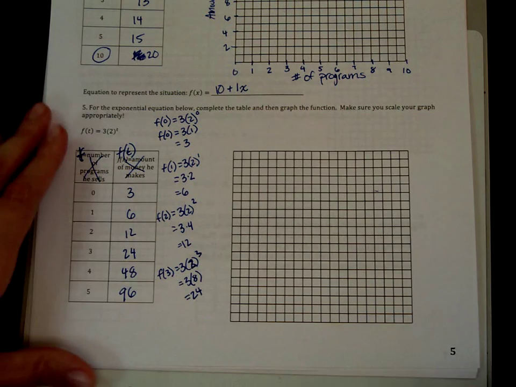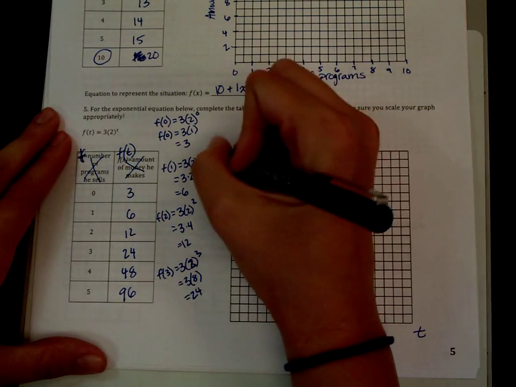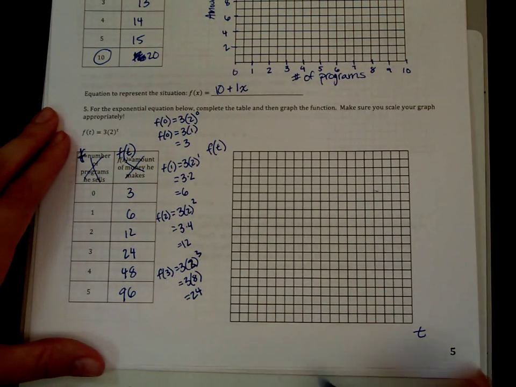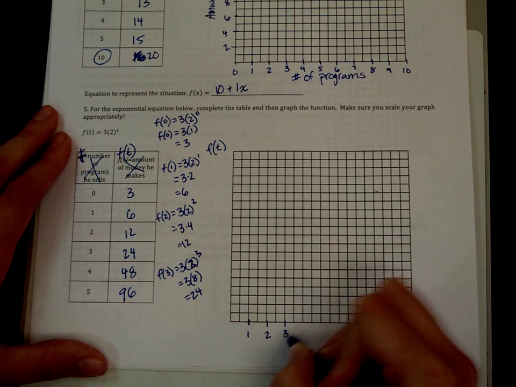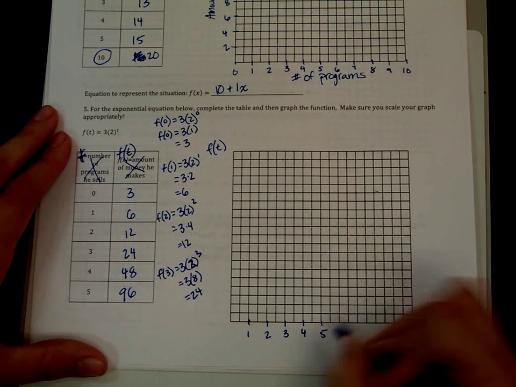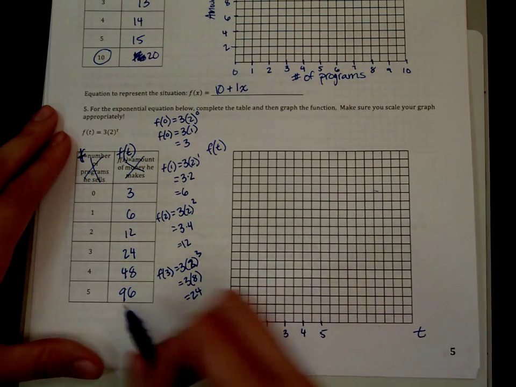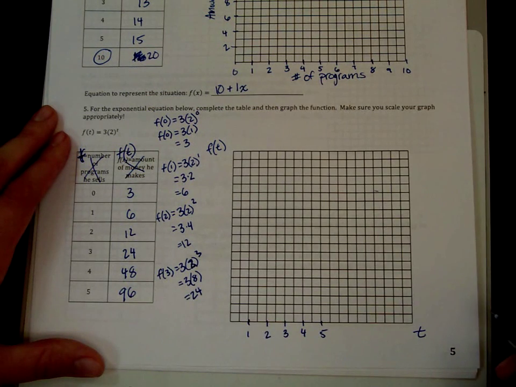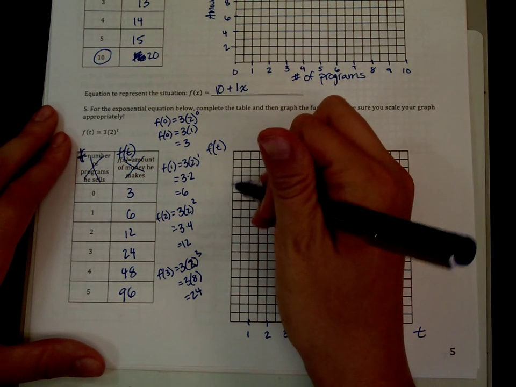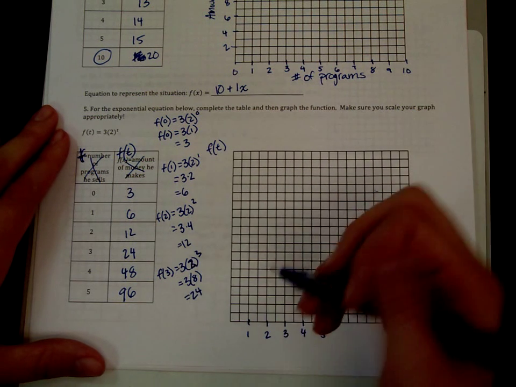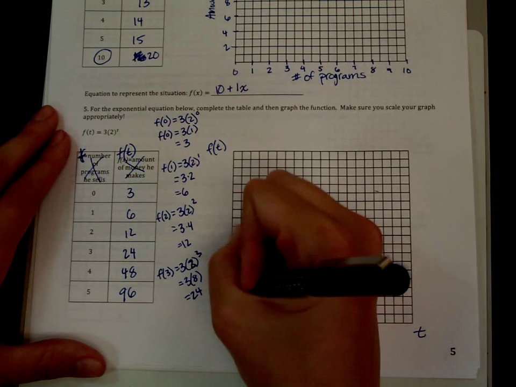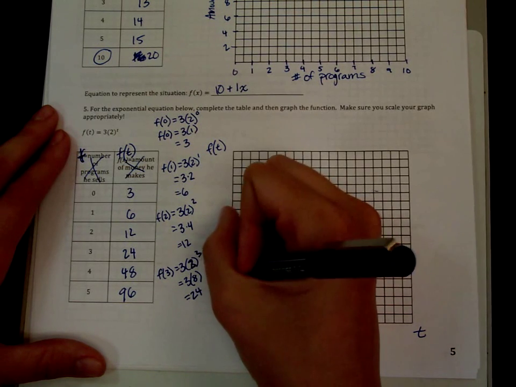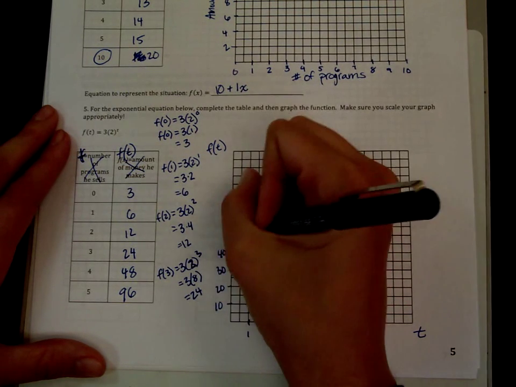So on this axis we're going to have t, and on the y-axis we'll have f of t. Again, I'm going to count by just 2. So I have 1, 2, 3, 4, 5. And then the y-axis needs to go all the way up to 96. So I've got 20 spaces here. So I'll count by 5s and I'll get up to 100. So I'll skip 2 boxes and that's 10, 20, 30, 40, 50.